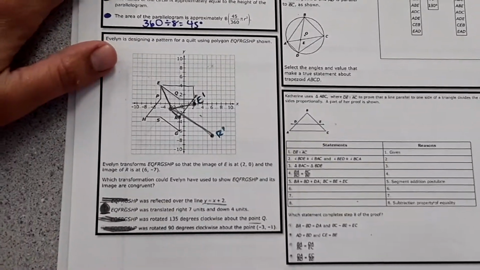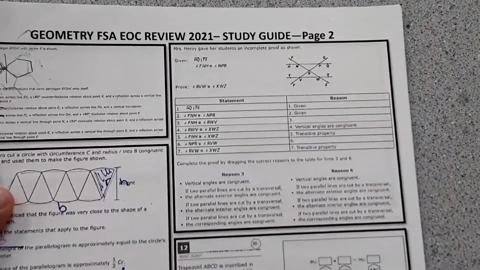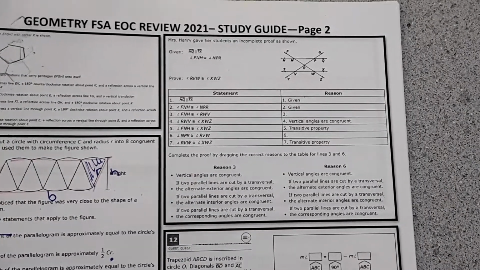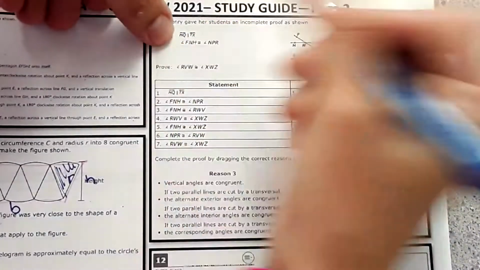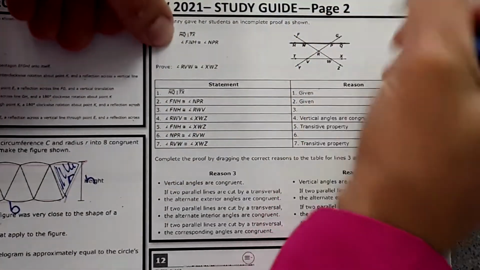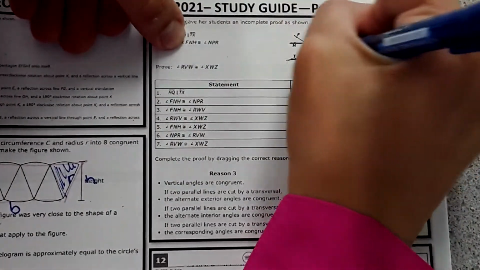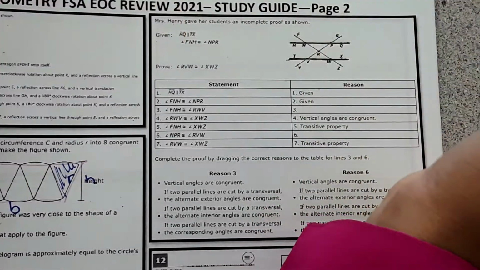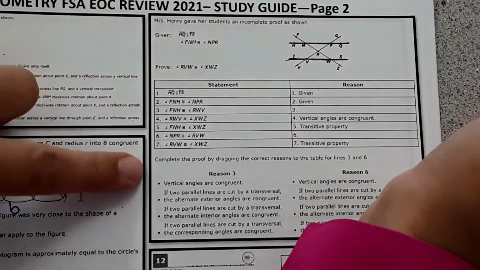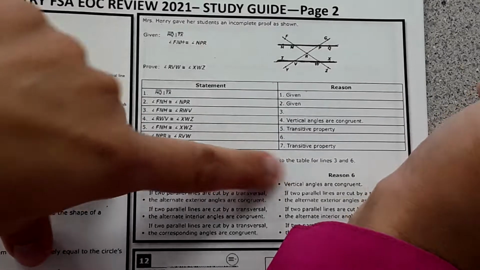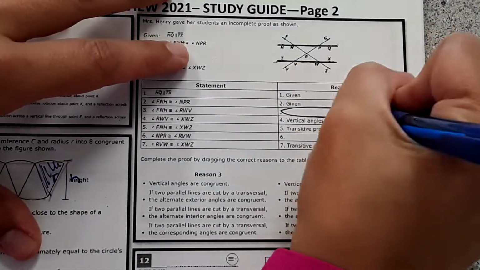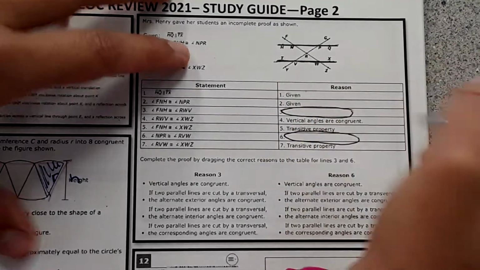Okay, and the next one, we're going up to the top. Okay, here is a proof. It says that HQ is parallel to TX. And we're actually just going to look at what it's asking for, because sometimes we don't even have to look at the whole proof. It says complete the proof by filling in blank 3 and 6.